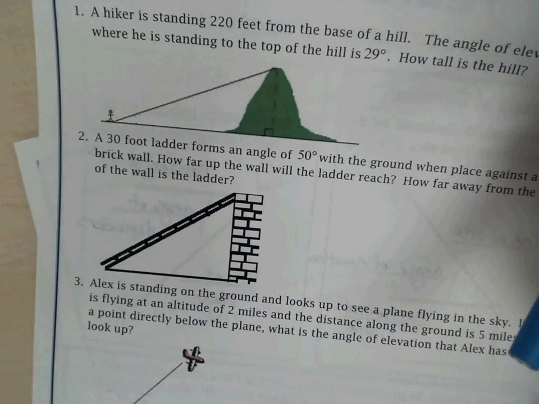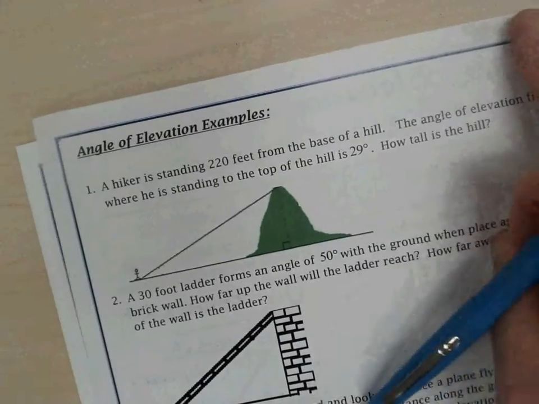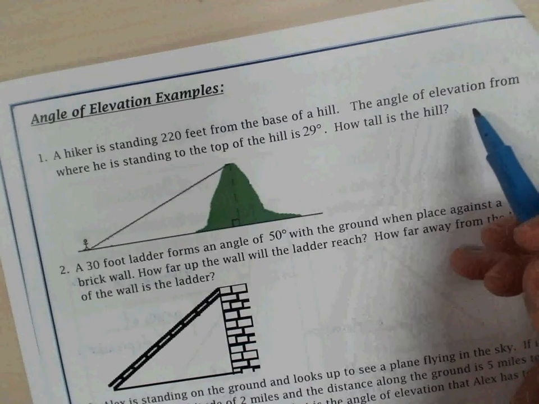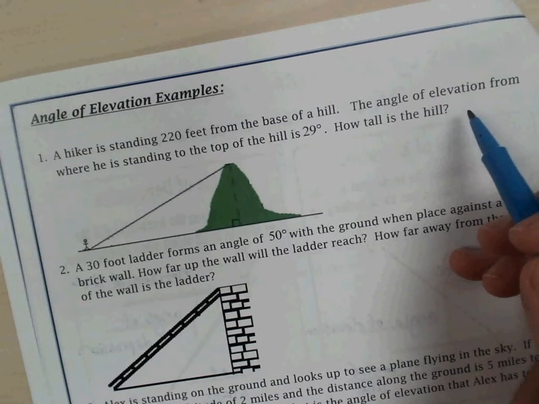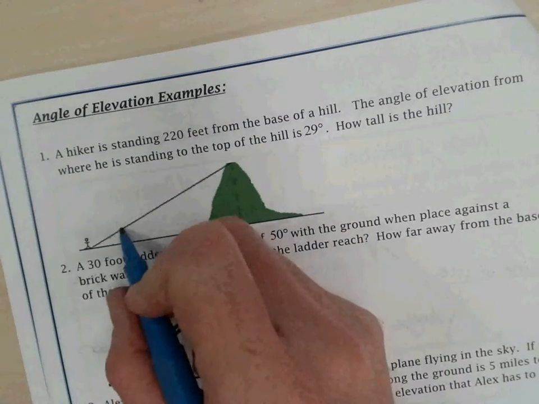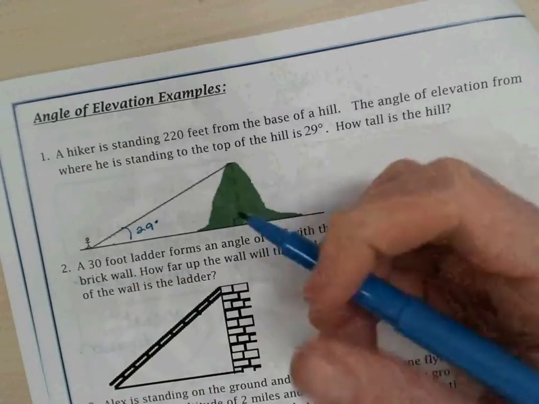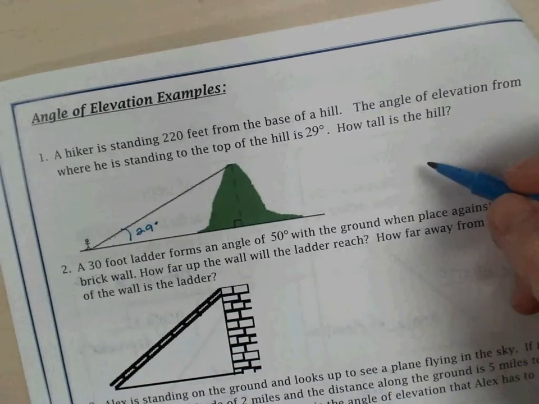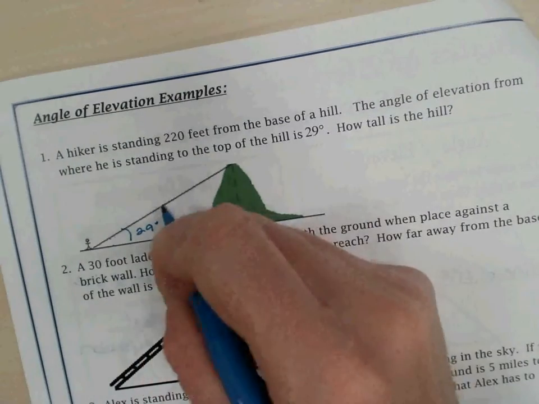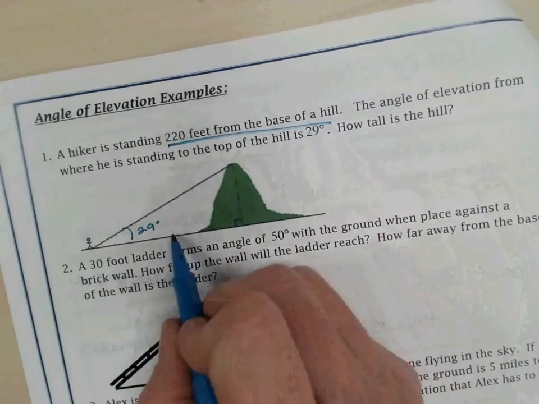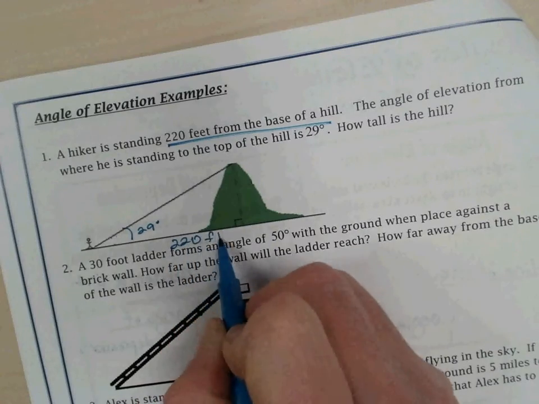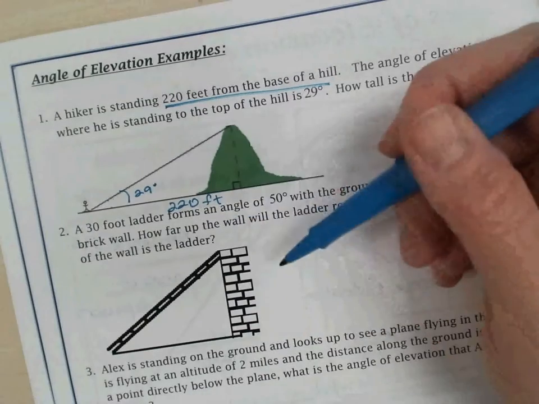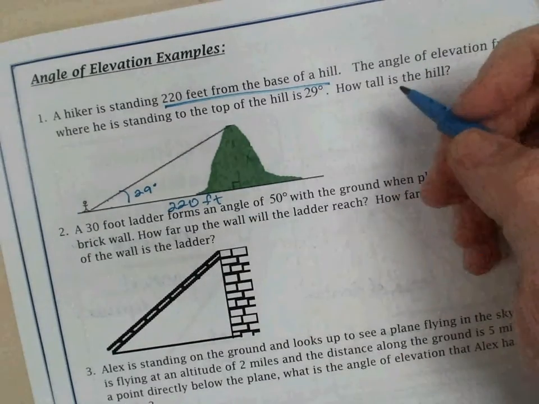We have this first example, a hiker is standing 220 feet from the base of a hill, and the angle of elevation from where he is standing to the top of the hill is 29 degrees. So the picture's already drawn for us, but we're going to go ahead and fill in that angle measure. And how tall is the hill is the question. And then we have 220 feet from the base of the hill. So there's your two pieces of information. So just like in our notes yesterday, we're given 2 pieces and we need to find the third piece.